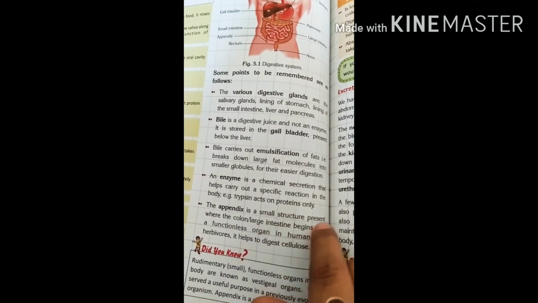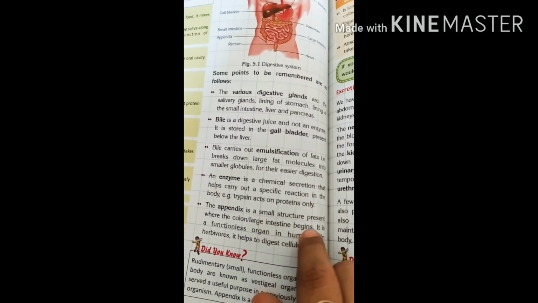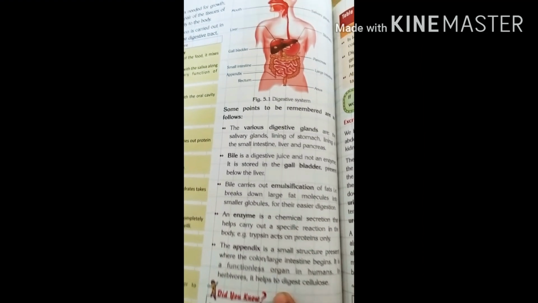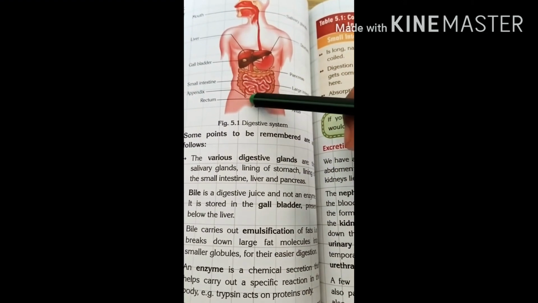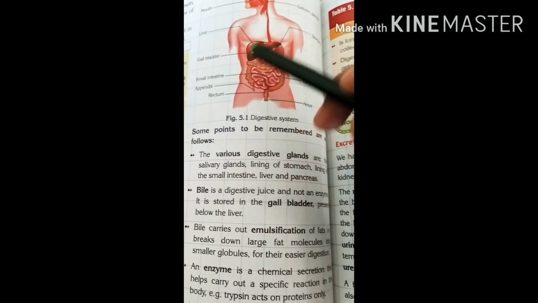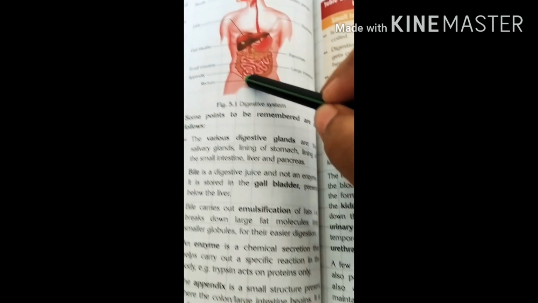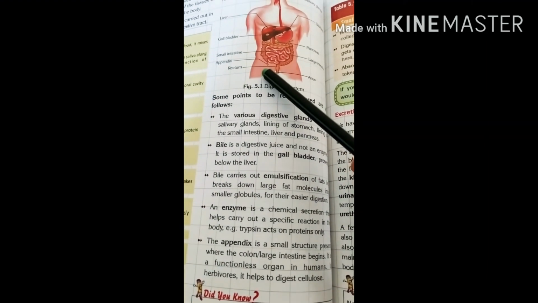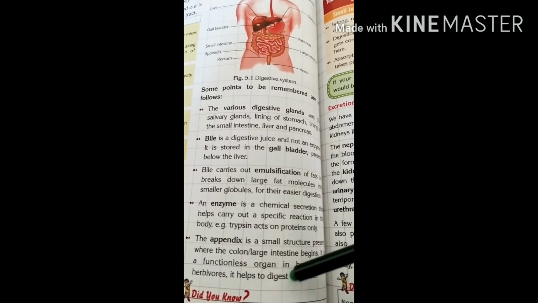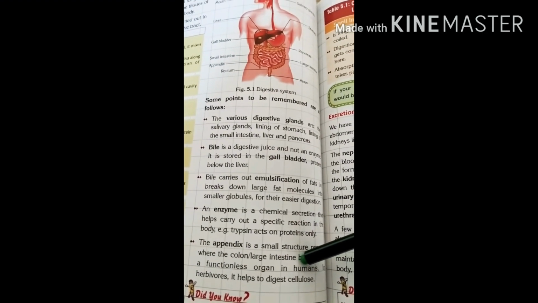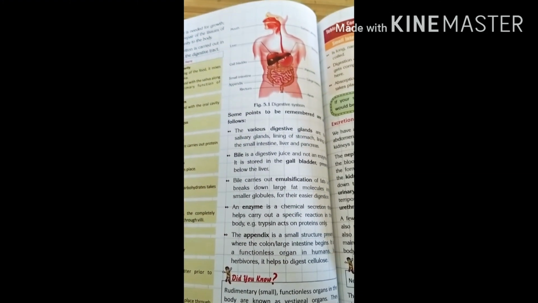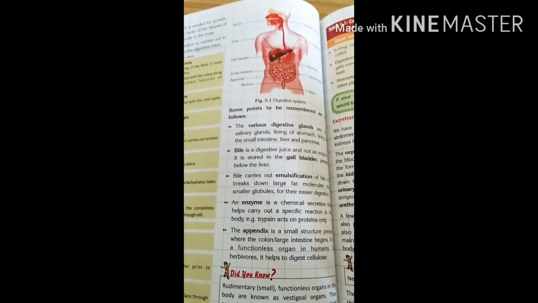Appendix is a small structure present where the colon begins. It is a functionless organ in humans. In herbivores, it helps to digest cellulose. So this structure, where the colon starts, is called the appendix, and it is a useless organ in our body, and it is only useful in those animals who feed on cellulose. So cattle, like cow and buffalo, feed on cellulose. Their vermiform appendix is active, but in our case it is a useless organ.